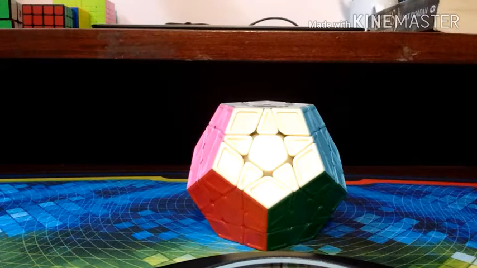So that's the benefit. It's like an intermediate kind of method. Yeah, you can call it intermediate or intuitive actually, because it's more of logic. So it's mostly for people who have learned beginners last layer and want to learn advanced, but if they don't want to remember any algs or anything, then they can just do this Nikhil's Begvanced Megaminx last layer method. So yeah, that's it.